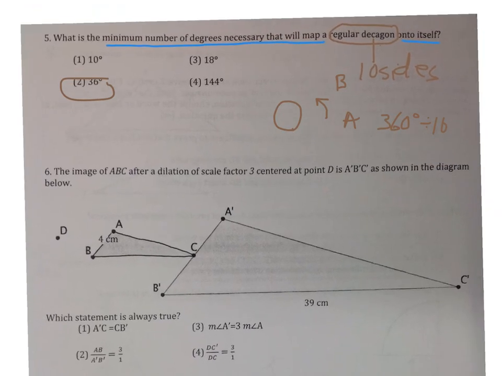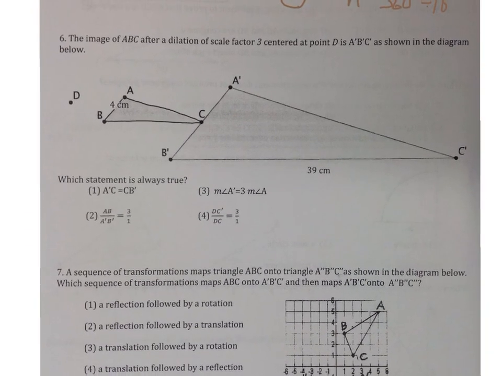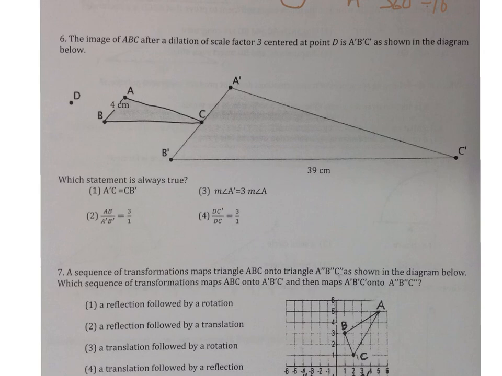And question number 6. They're showing a dilation of 3. So each side is getting 3 times longer. We're looking for the statement that's true. And right off the bat, we can cross out choice 3. The angles aren't getting bigger.